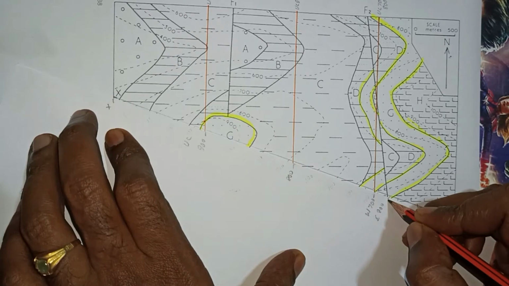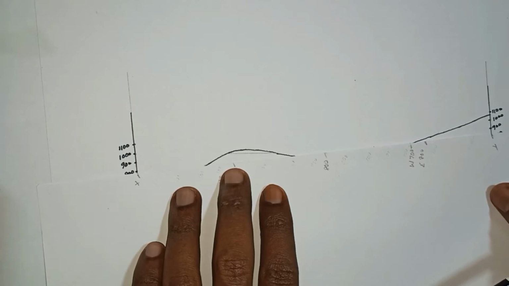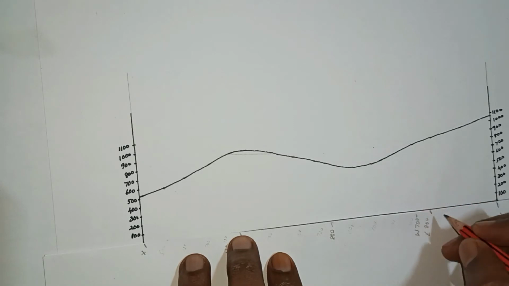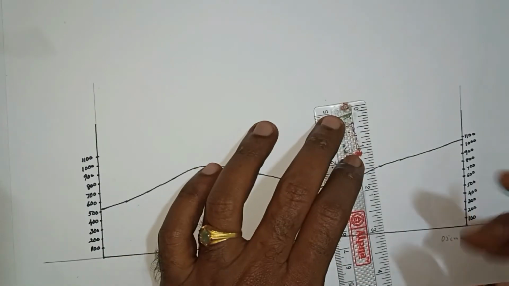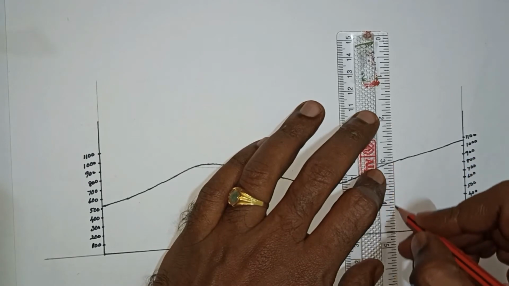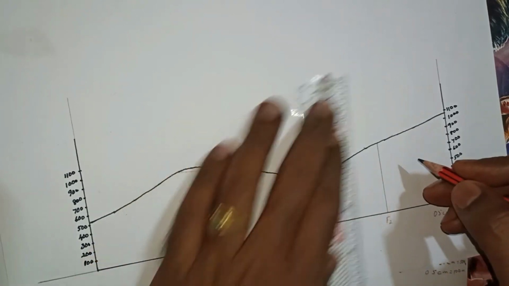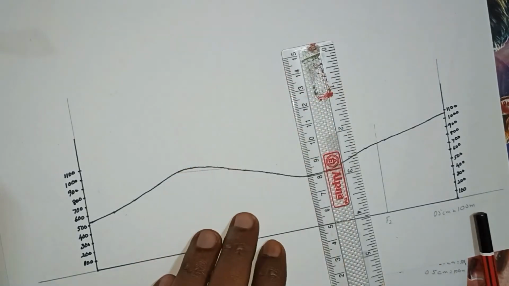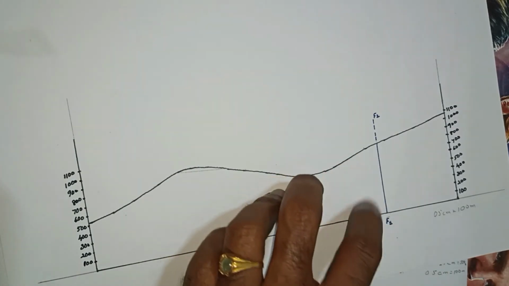So plot it here. So this is the fault F2. Okay. So the fault F2 is marked here.